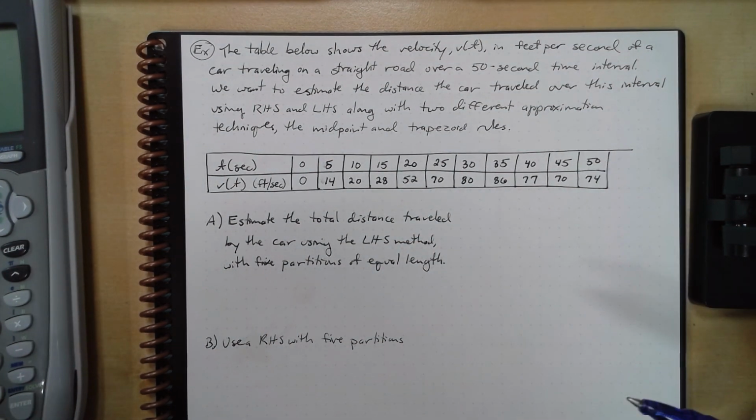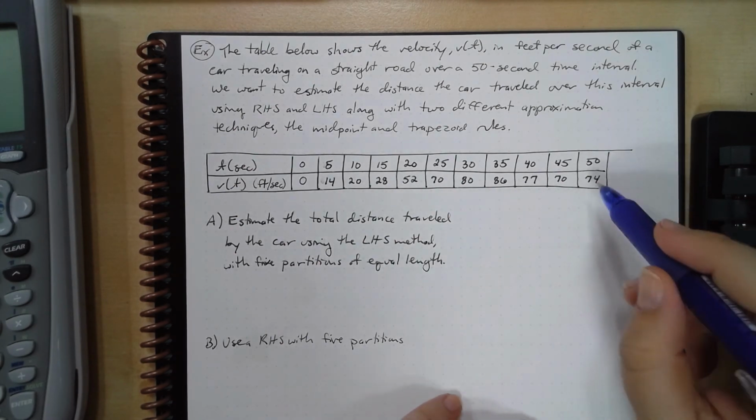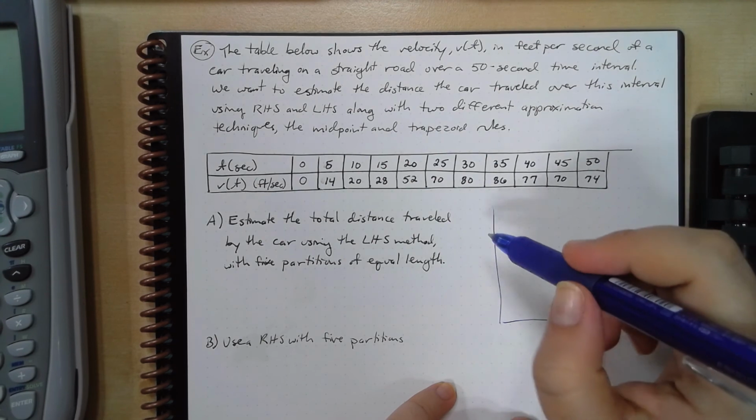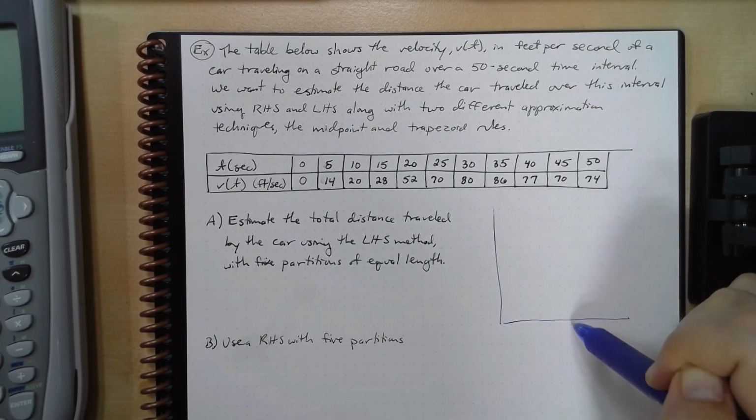So, we're asked to estimate the total distance traveled by the car using the left-hand sum method with 5 partitions of equal length. Luckily, we've already done this, so we are familiar with this technique. So, I'm going to draw kind of like a rough graph here, right? So, we've got, let's see here, I'll go up to, looks like t here.